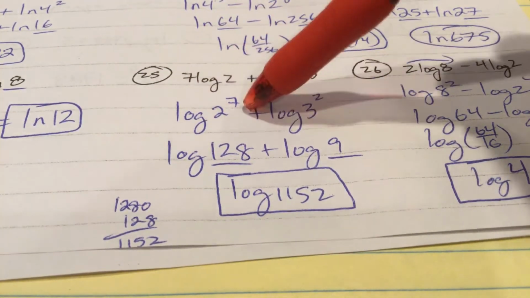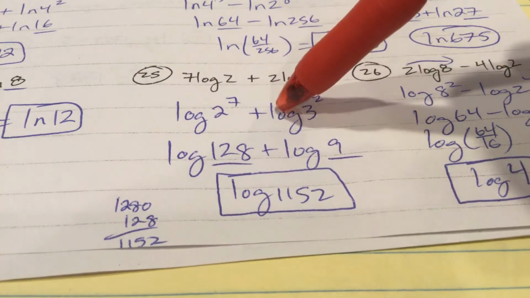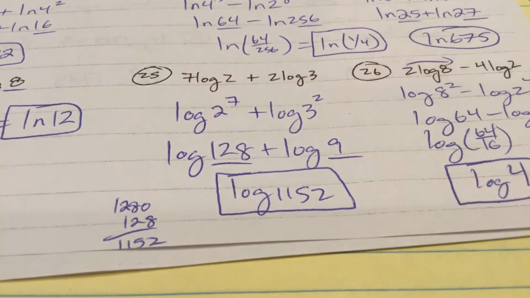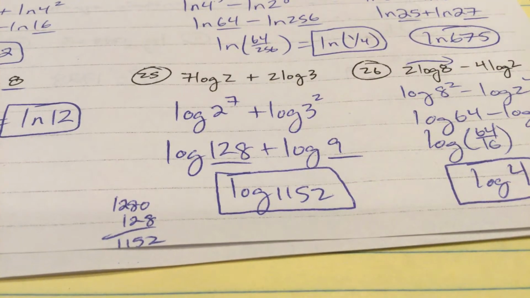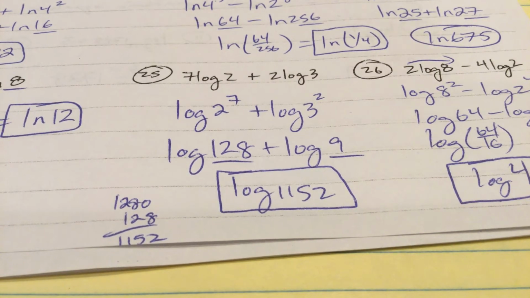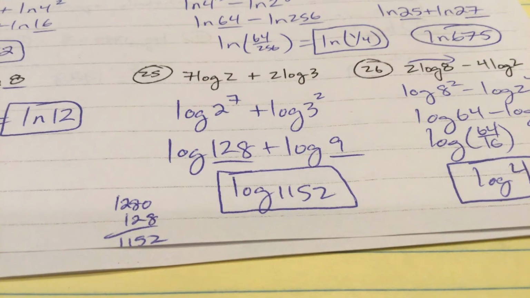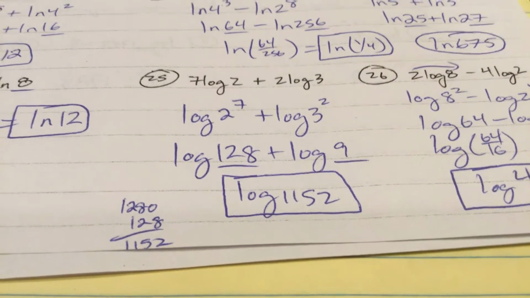Log of 2 to the 7th plus log of 3 squared. Bring that exponent up. 3 squared is 9. 2 to the 7th is 128. And in the log world, addition means multiplication. 128 times 9 is 1152.